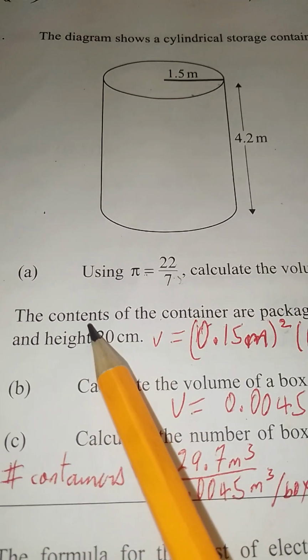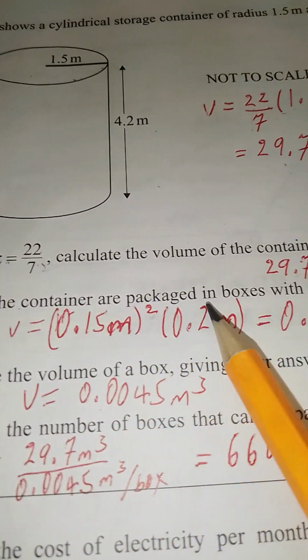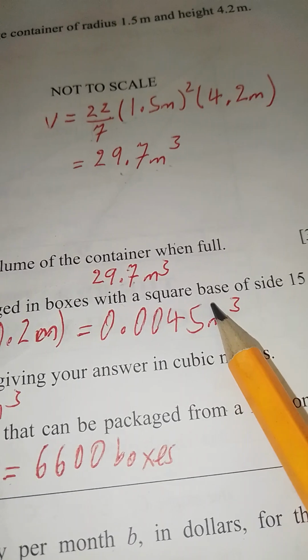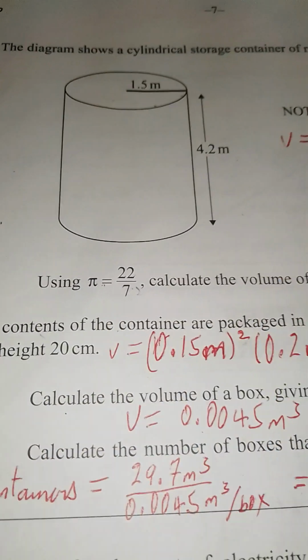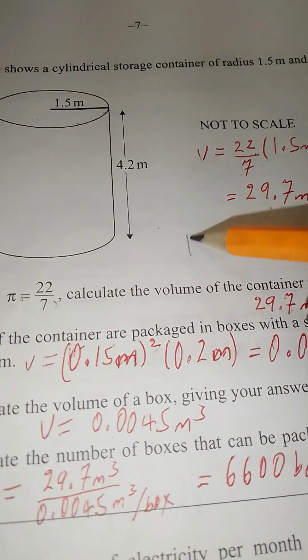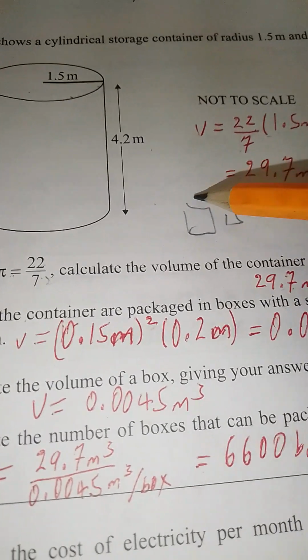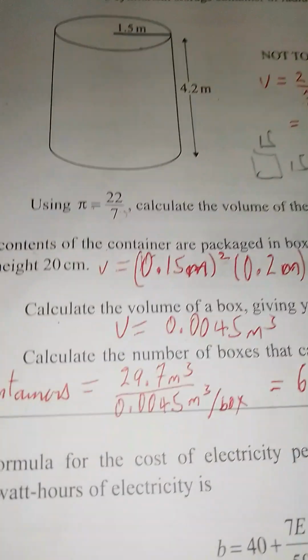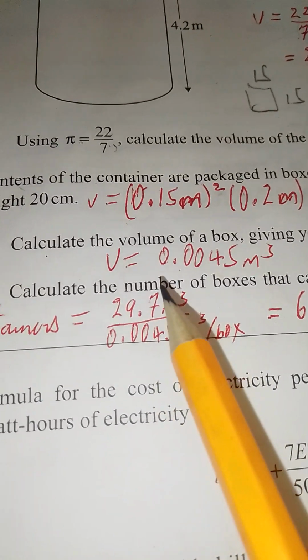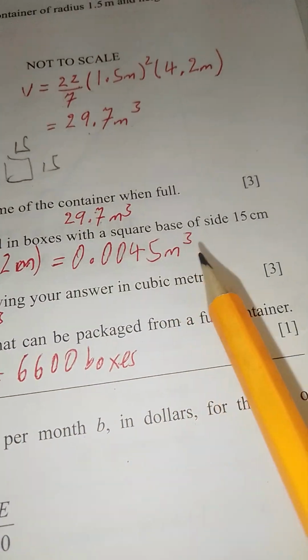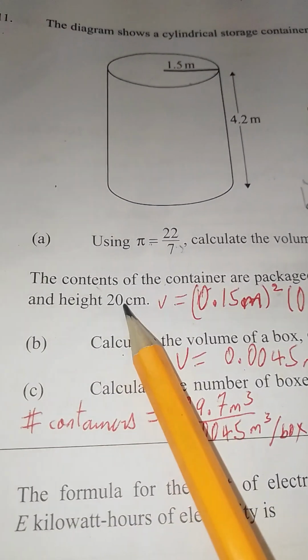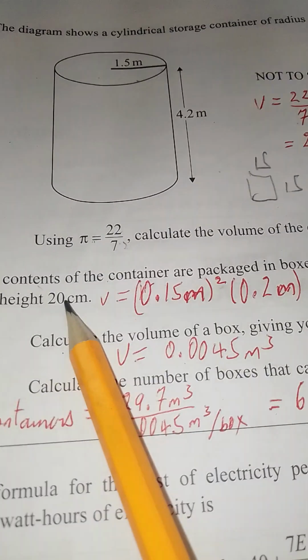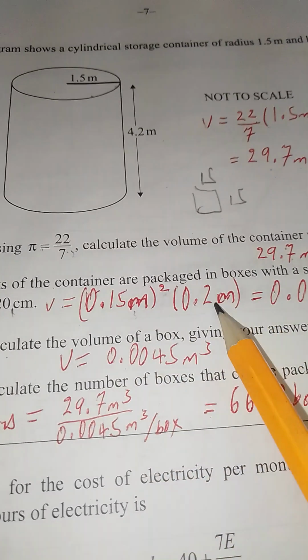Now, the contents of the container are packaged in boxes with a square base of 15 centimeters. Okay, that means that here, I got 15 by 15, right? Makes sense, 15 by 15. But now the height of this thing is going to be 20. So the volume of a cuboid is length times width times height. 15 times 15 times 20, but I have to change this.